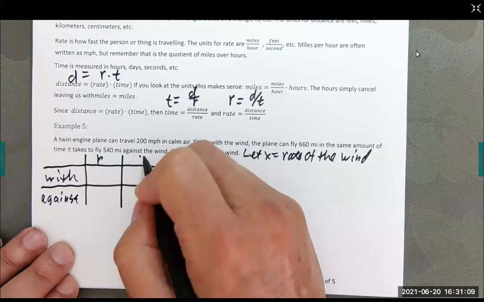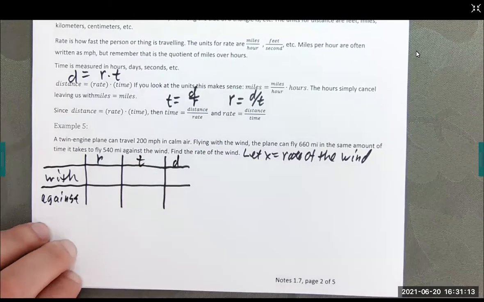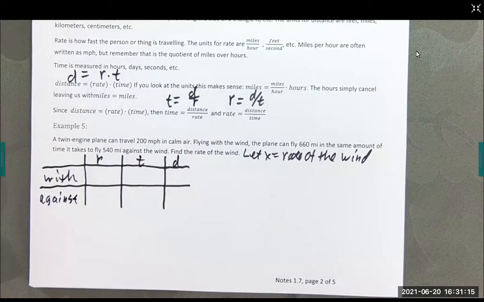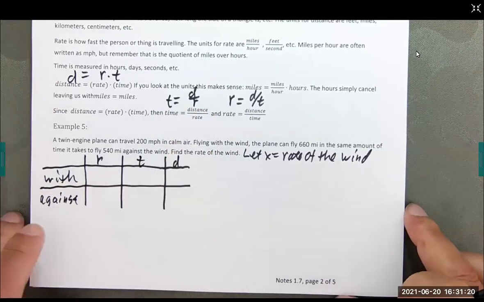Rate times time equals distance. So I'm starting here, but I think we're going to be using this one here in just a moment.